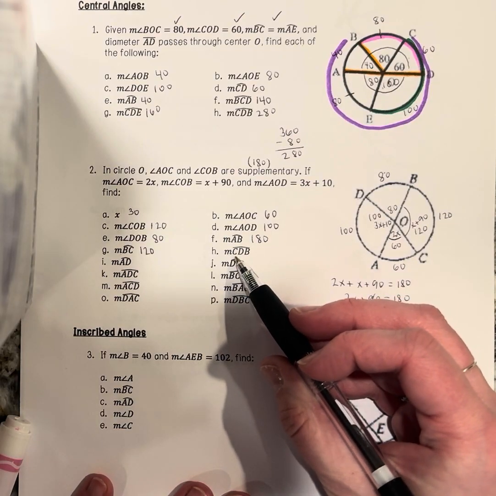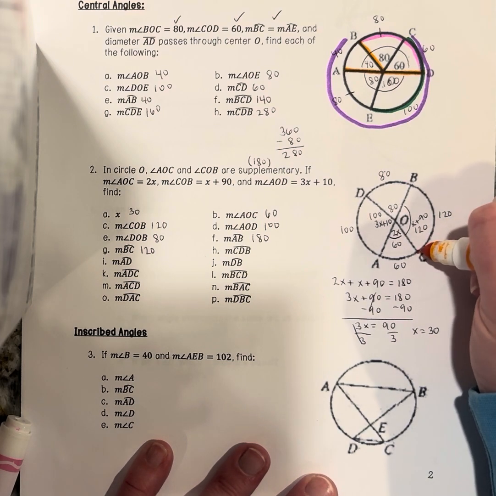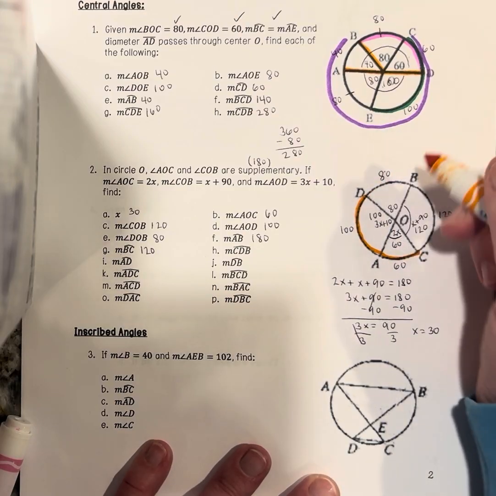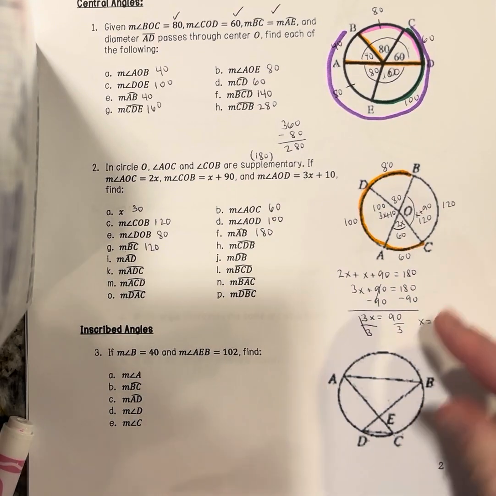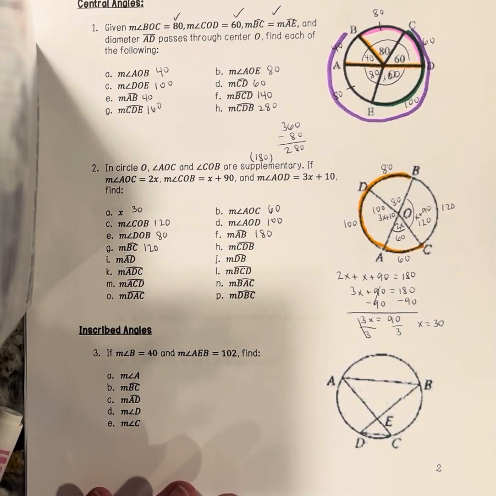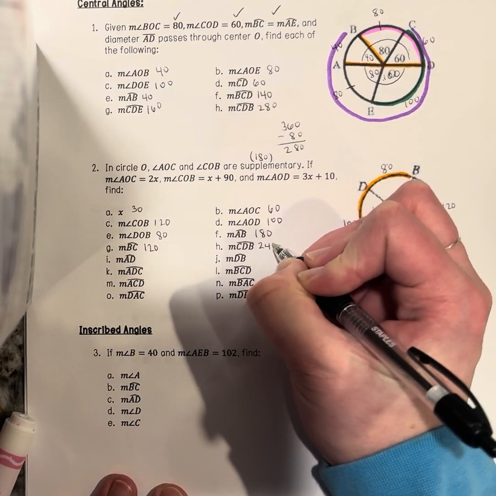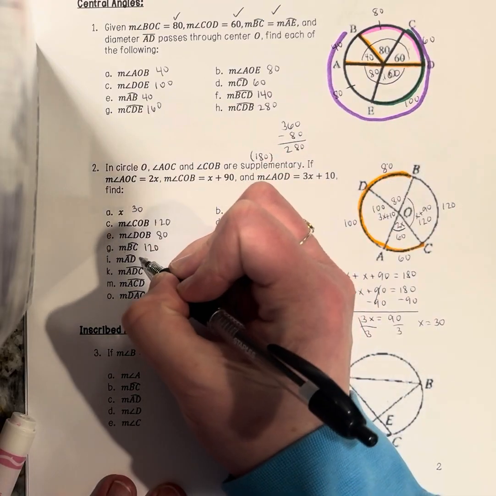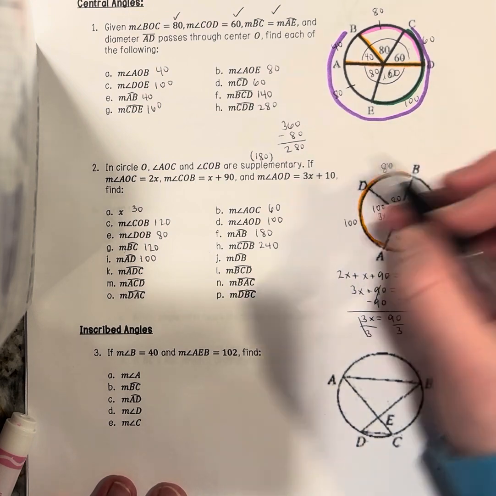Now we have to pay attention to order. CDB. So C first, then I gotta hit D, so I gotta go this way. So C all the way to D, and then to B. So basically everything besides 120. So you can add these up, or you can just take 120 away from 360. 360 minus 120 is 240, so 240. AD is the next one. Arc AD is here, so 100. Arc DB is just this part, so 80.